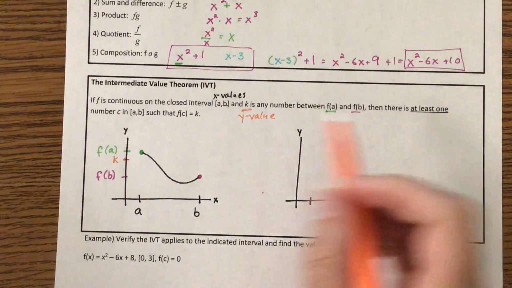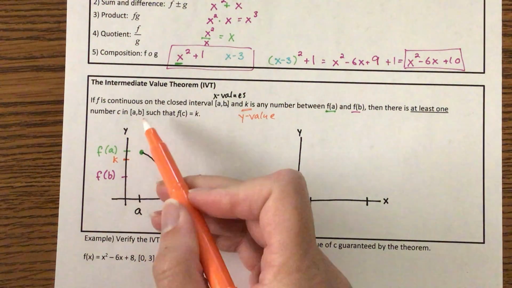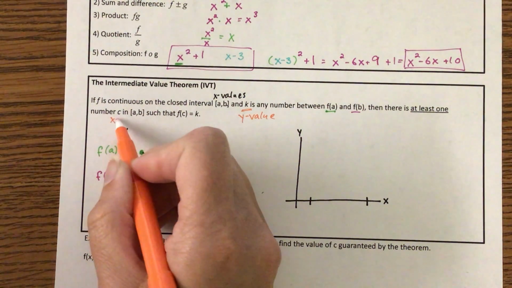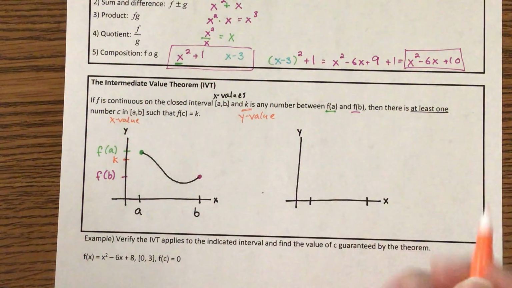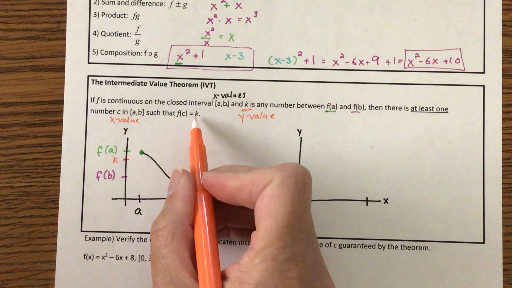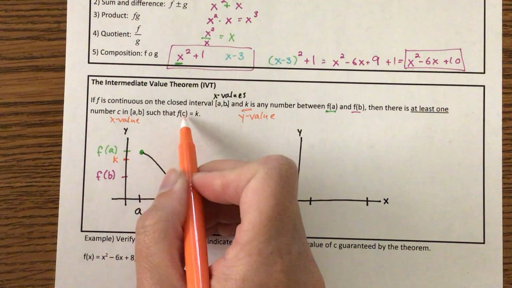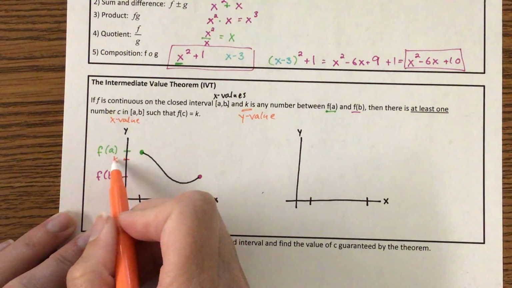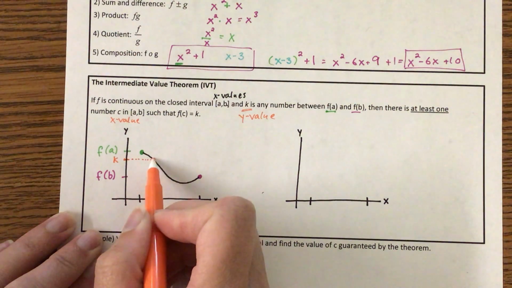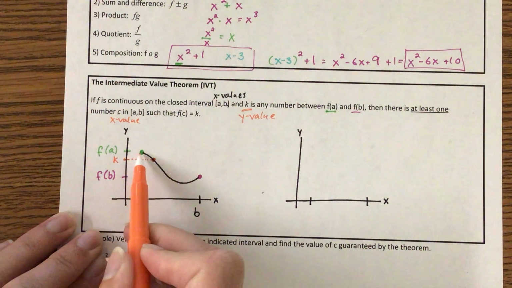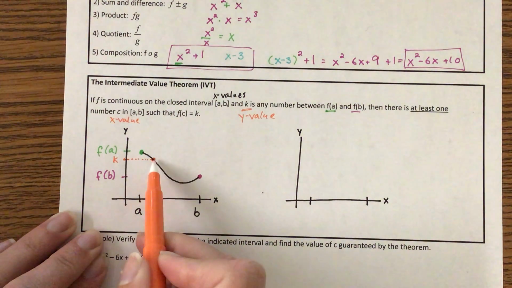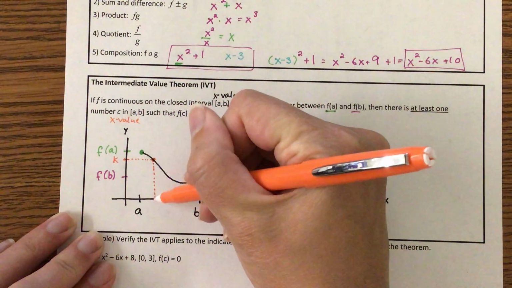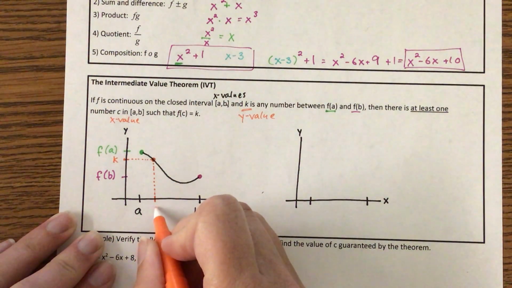Then there is at least one number C in [a, b]. So that means that C is an x value as well, where C is between a and b, such that f of C equals K. So the y value where x equals C is K. We kind of work this backwards though. We start with K, and then we look over here to see, aha, here is the point between a and b where the y value is K. So really we just need to find out what the x value is. So that is C.